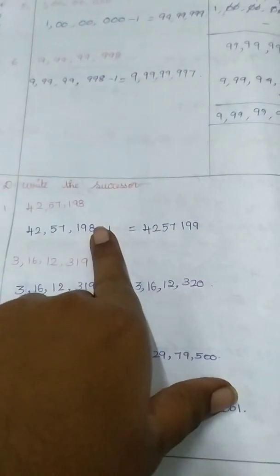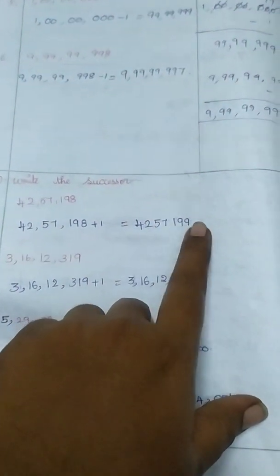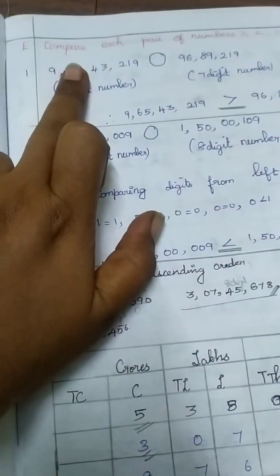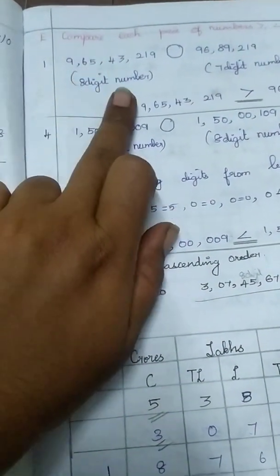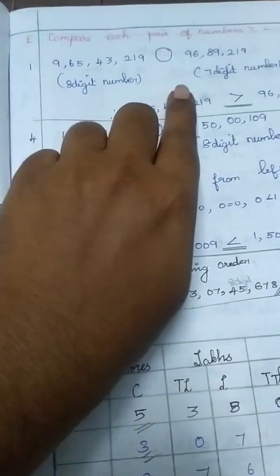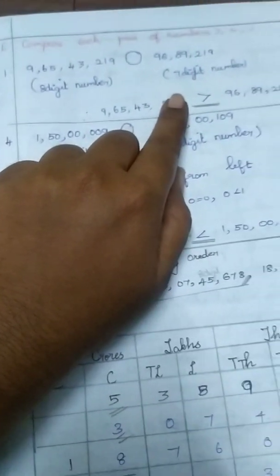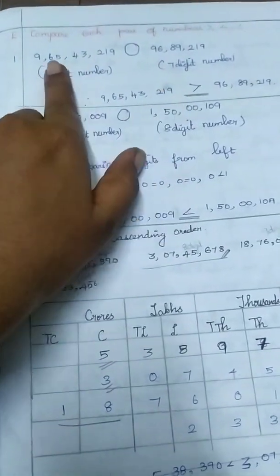42,57,128. If you add 1 to it, you will be getting 42,57,199. Compare. I said, right, there is a question in the question pattern: compare. They will be given the digits. You are going to compare by the symbol, greater symbol, smaller symbol or equal to symbol.